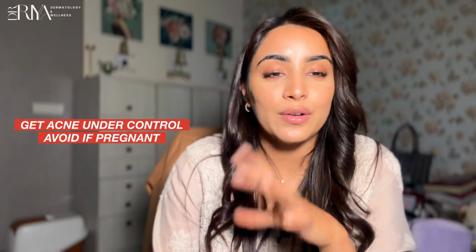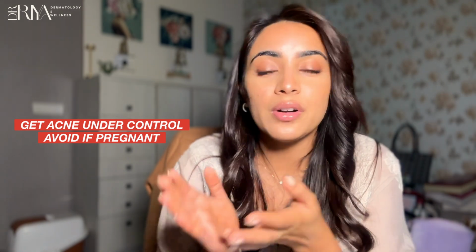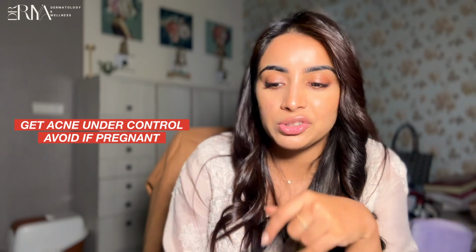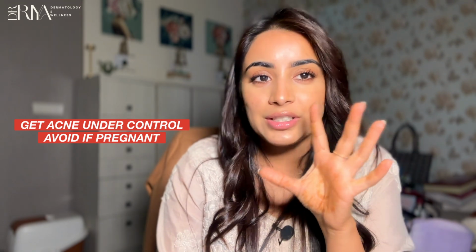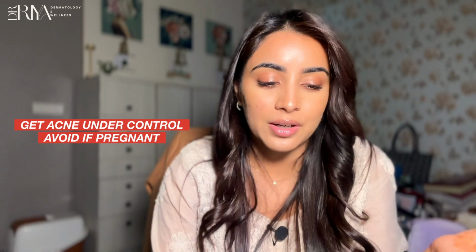Who should not do it? Who have active acne? I would say that get your acne under control before you start with these kind of treatment. If you are pregnant, there's not enough data to support all of this. So I feel like just wait. Let your pregnancy get over and then start with your skin treatments.